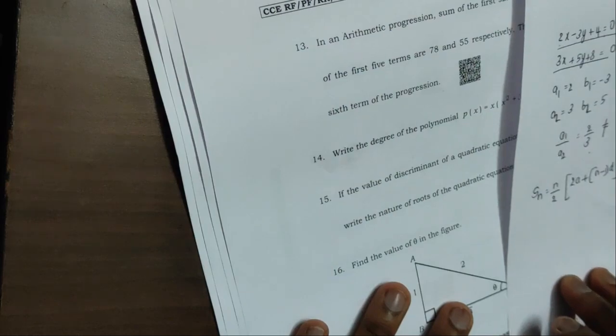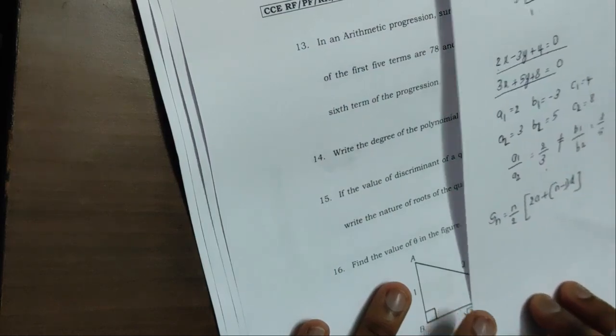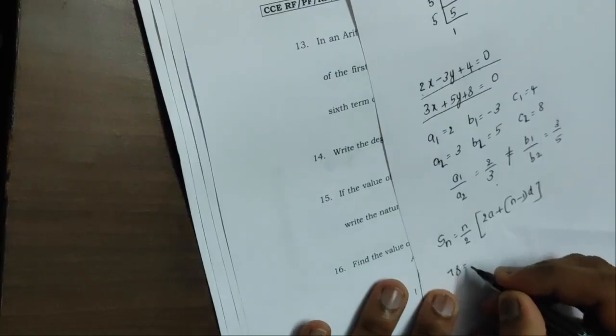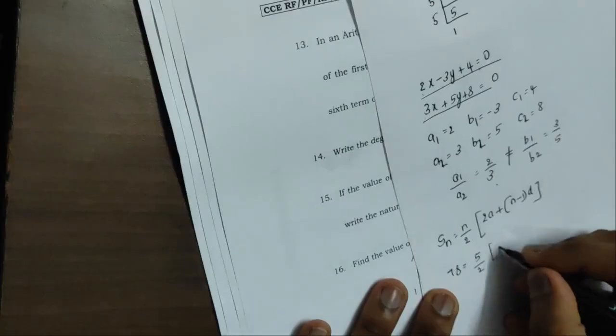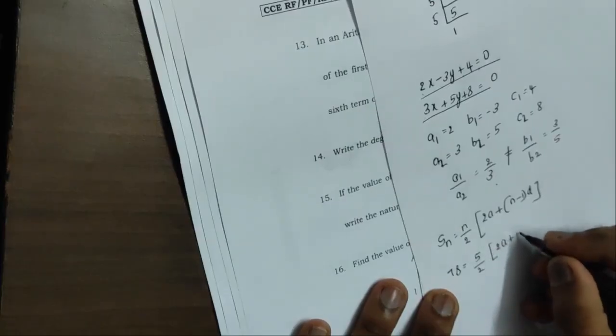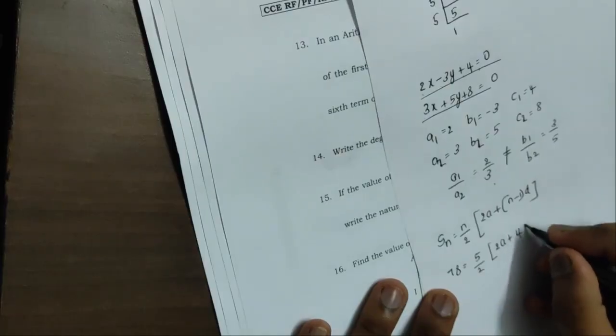So here the sum of the first 5 terms is given as 78. We will apply this formula as 78 equal to 5 by 2 into 2a plus n minus 1 into d. n is 5, so n equal to 5. 5 minus 1 is 4, 4d.